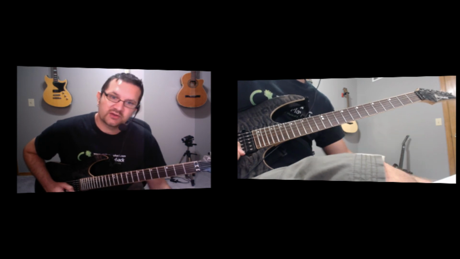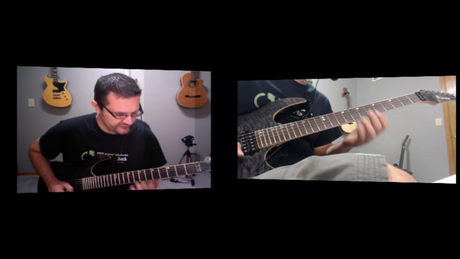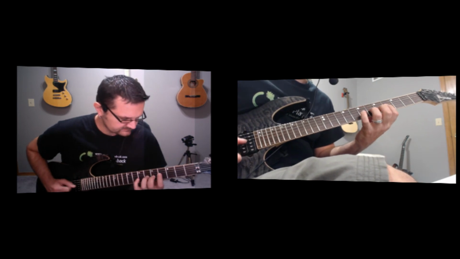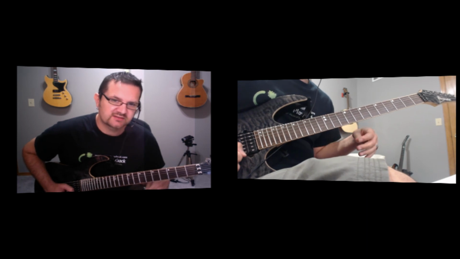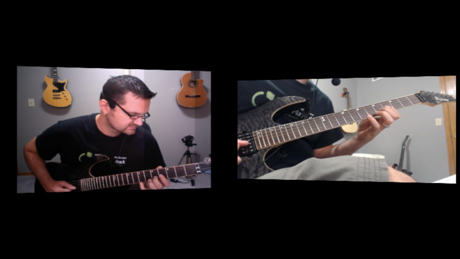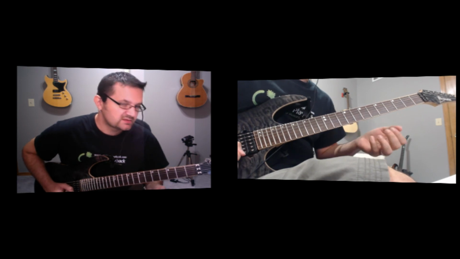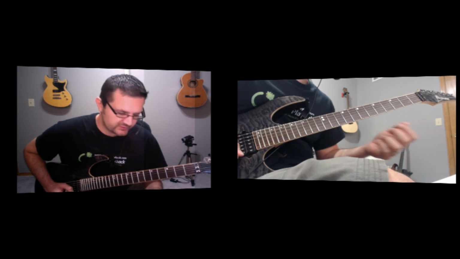Moving on to the major modes. The Ionian is a major pentatonic scale to which you're adding a perfect fourth and major seventh. The Lydian is a major pentatonic scale plus augmented fourth and major seventh. The Mixolydian is a major pentatonic scale to which you're adding a perfect fourth and a minor seventh.